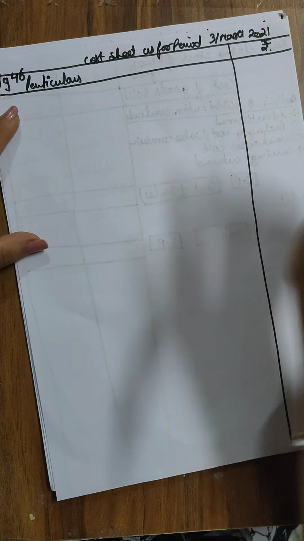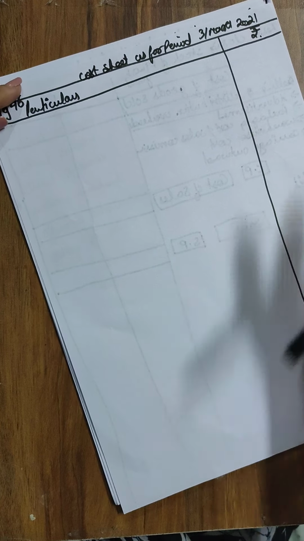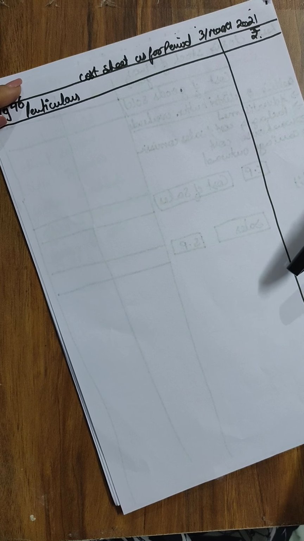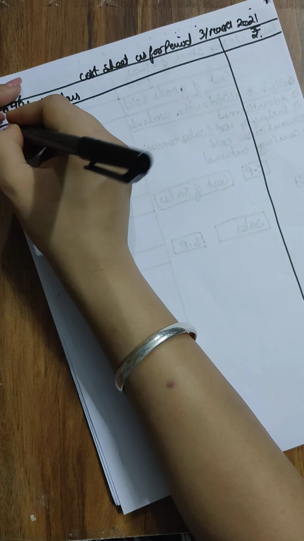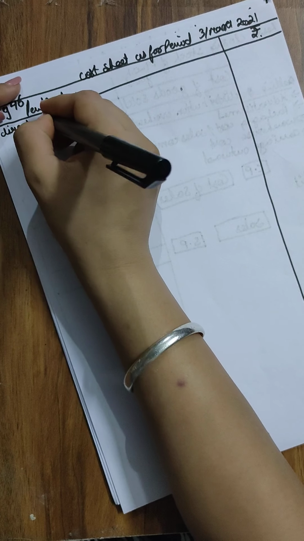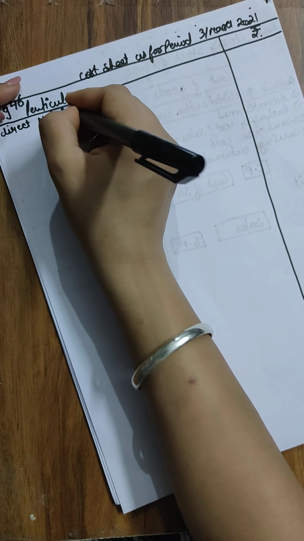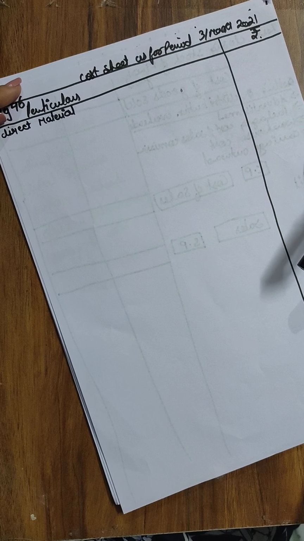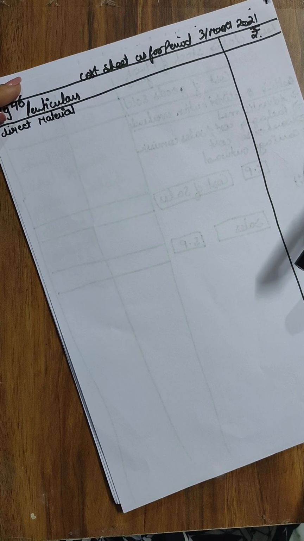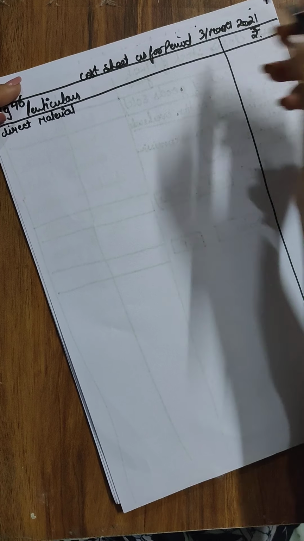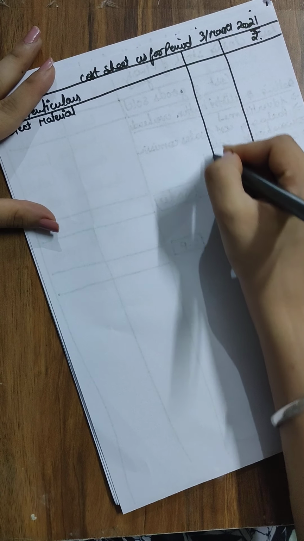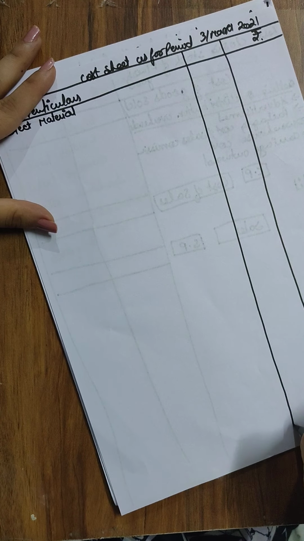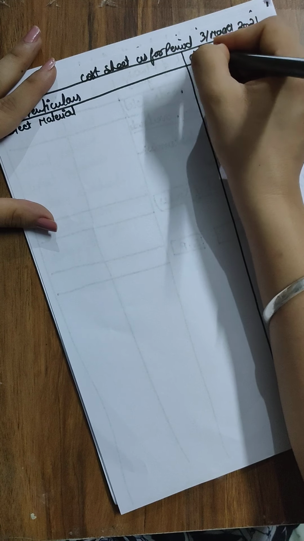So the first thing which I need to calculate is the prime cost. So let's start. I am given the direct material. It is the total direct material consumed for the period. So I'm going to write it as it is, which is given to me as 2 lakh rupees. If you want to add more columns to it, you can also put the detailed columns.